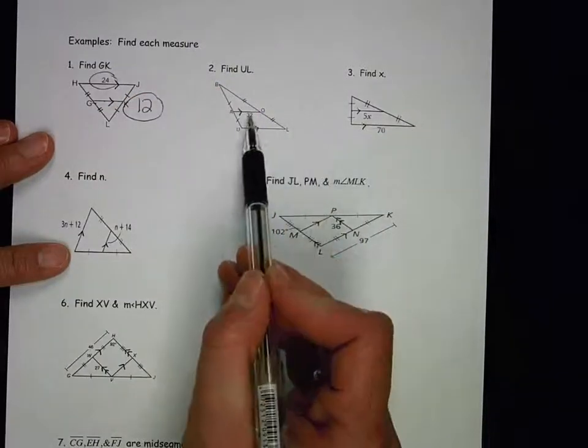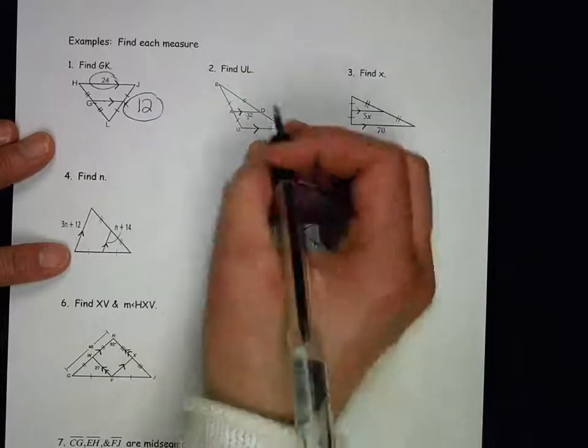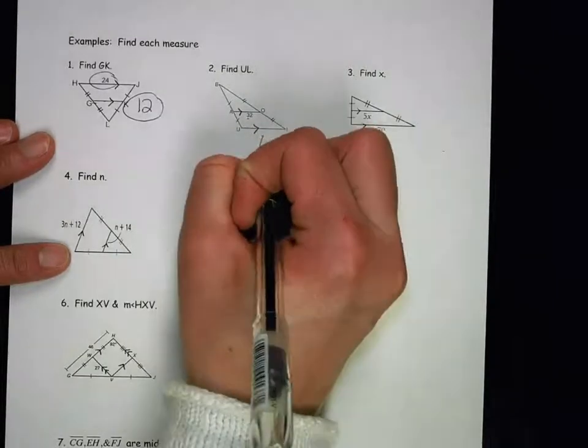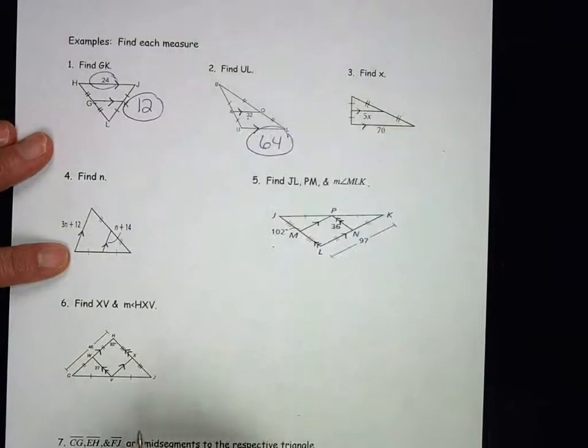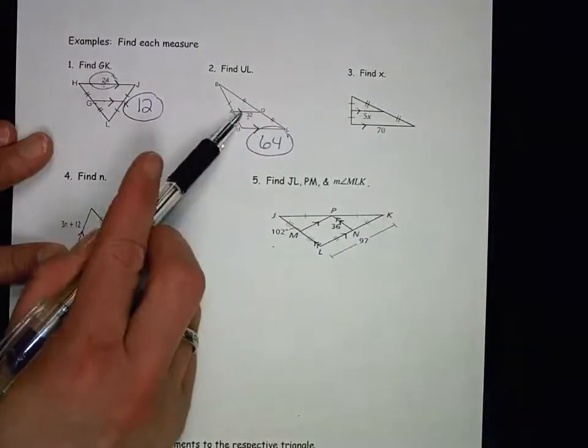Notice on number 2, they give you the mid-segment, so you have to double it to find the bigger one. So you'd have to double 32, and you would get 64. So it just depends on, do they give you the third side, or do they give you the mid-segment?